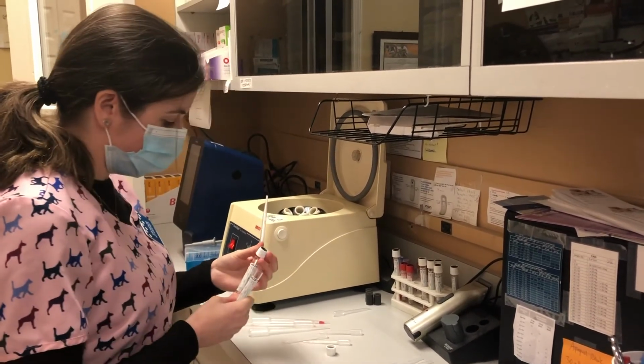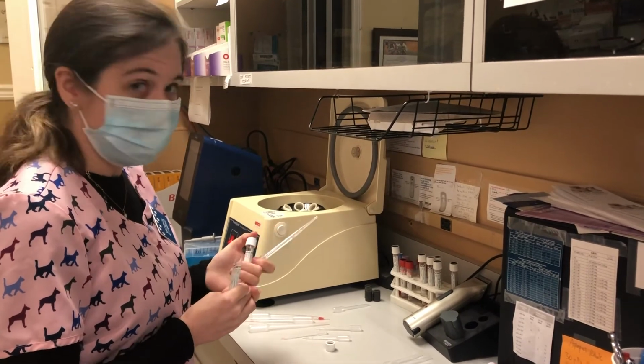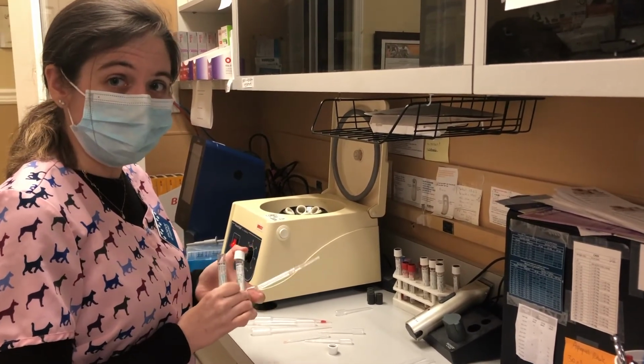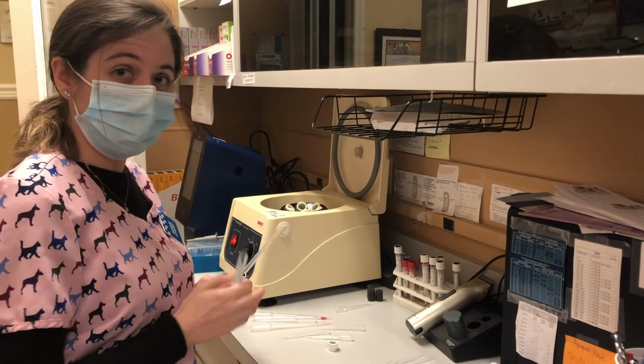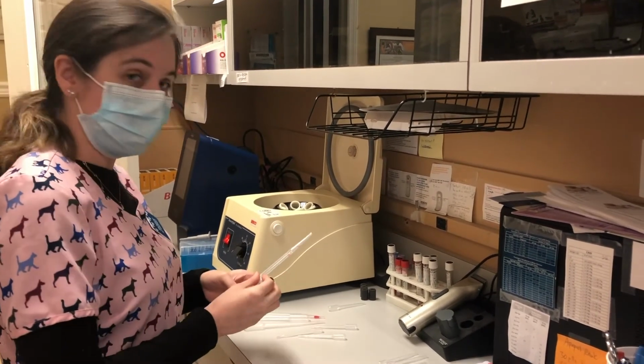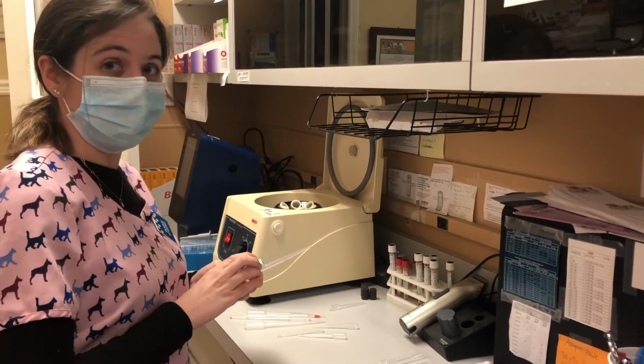So now that all of my tubes have been made, I'm going to let them sit for 30 minutes at room temperature, and then I'm going to centrifuge them for 1 minute at 3,400 RPM.